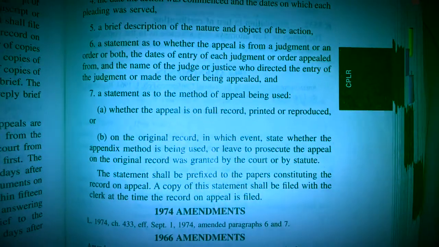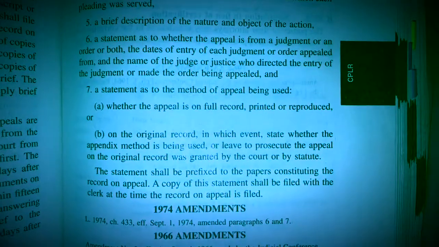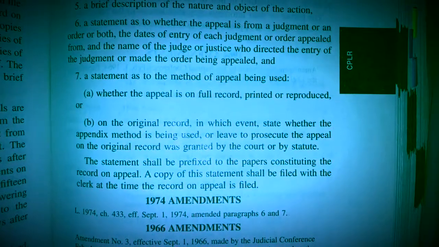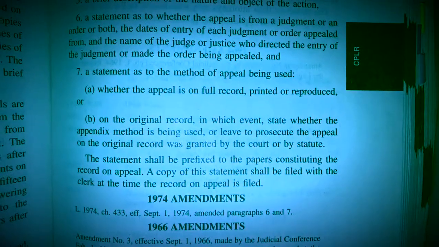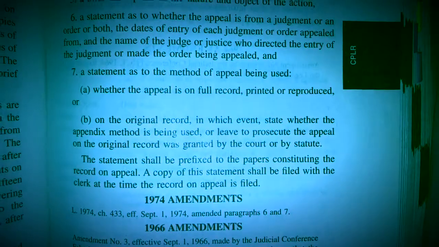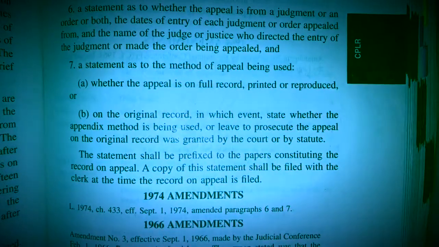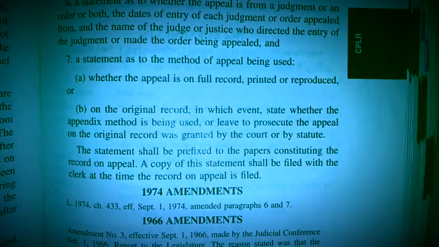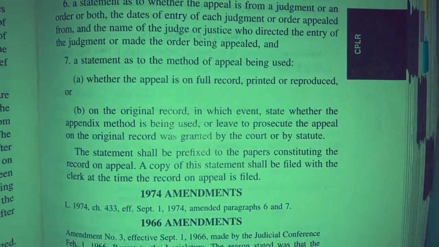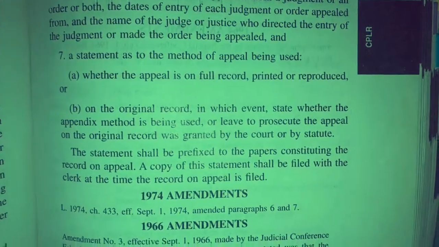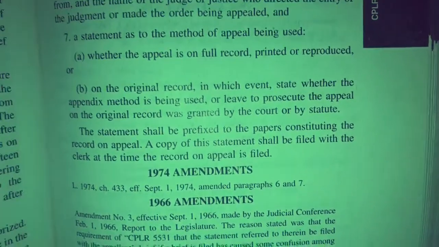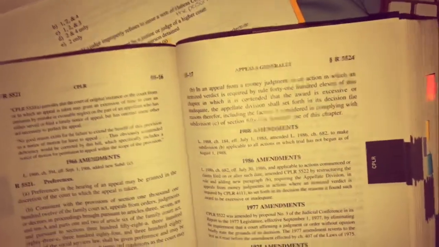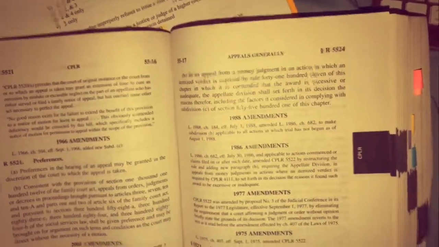7. A statement as to the method of appeal being used. A. Whether the appeal is on the full record printed or reproduced, or B. On the original record, in which event state whether the appendix method is being used, or whether leave to prosecute the appeal on the original record was granted by court or by statute. The statement shall be prefixed to the papers constituting the record on appeal. A copy of this statement shall be filed with the clerk at the time the record on appeal is filed. Something about 5 days there. Hold on. What? I don't remember any 5 days.